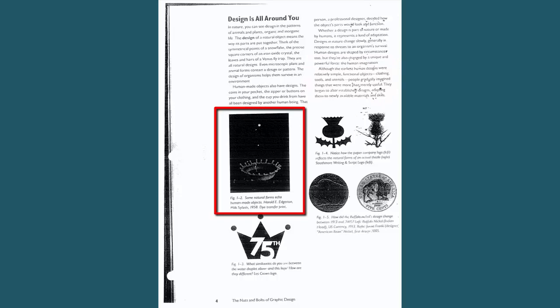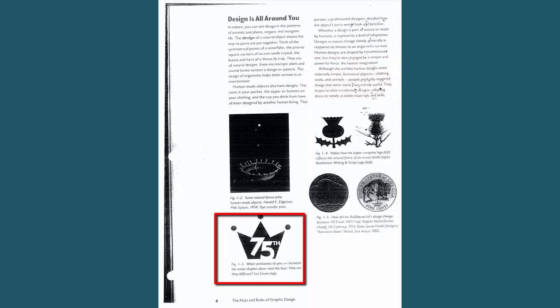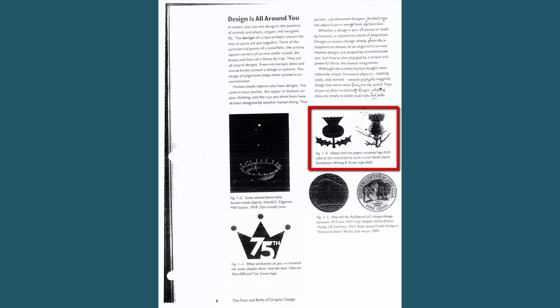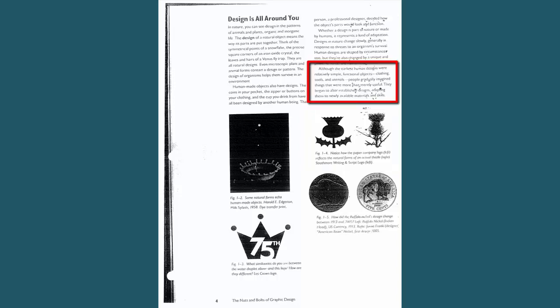Figure 1-2. Some natural forms echo human-made objects. Figure 1-3. What similarities do you see between the water droplet above and this logo? How are they different? Figure 1-4. Notice how the paper company logo on the left reflects the natural forms of an actual thistle on the right. Figure 1-5. How did the Buffalo Nickel's design change between 1913 and 2005?